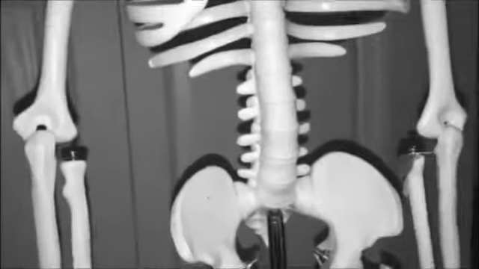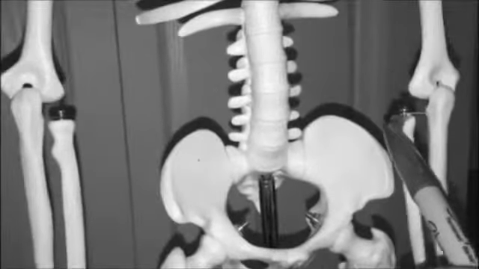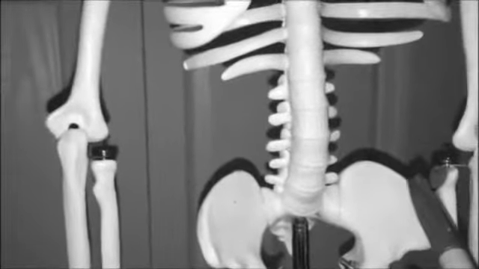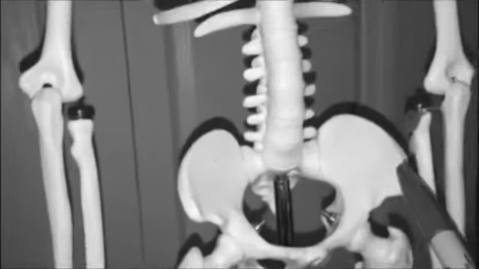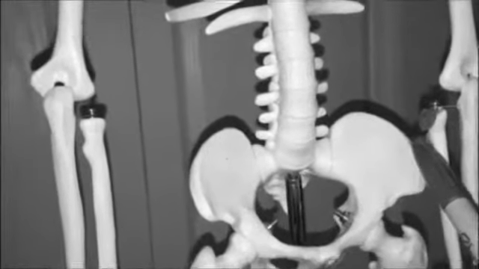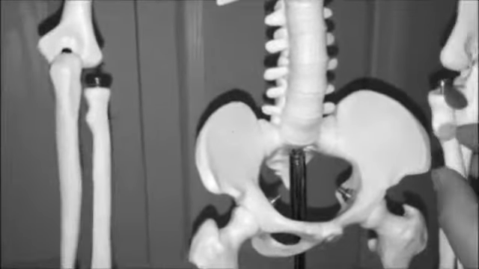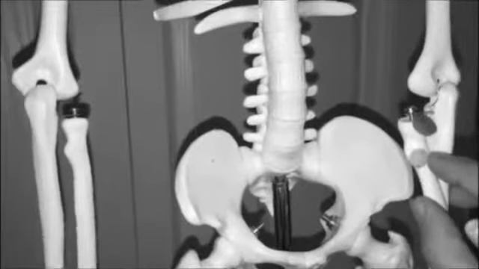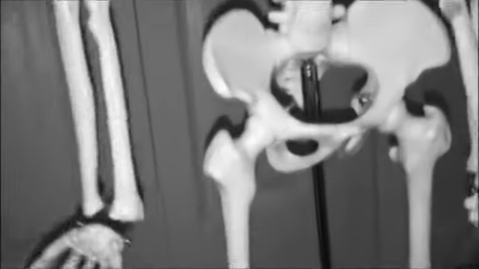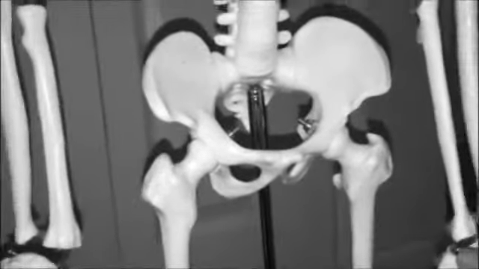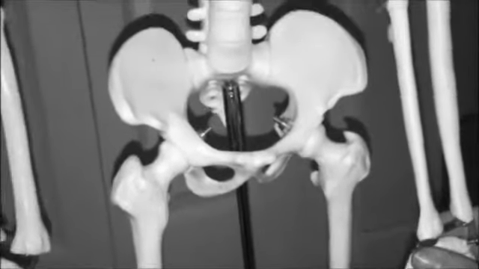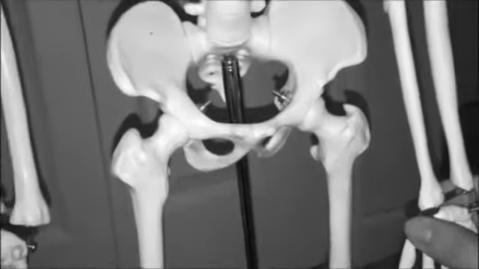And in green right here, we have the head of the radius. In yellow, in this area, we have the radial tuberosity. And here in blue, right at the bottom, we have the styloid process of the radius.